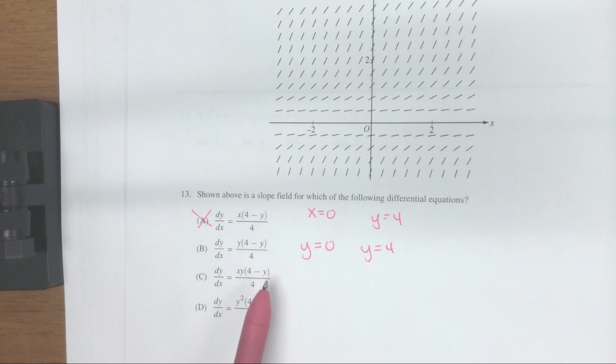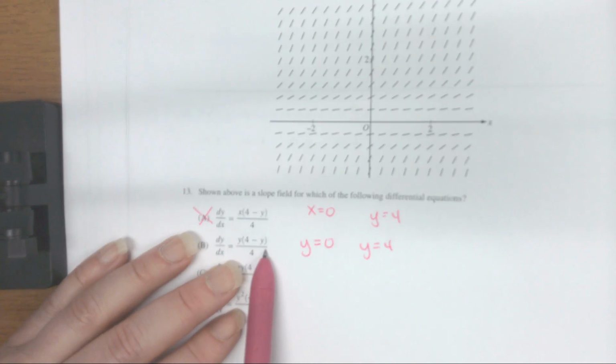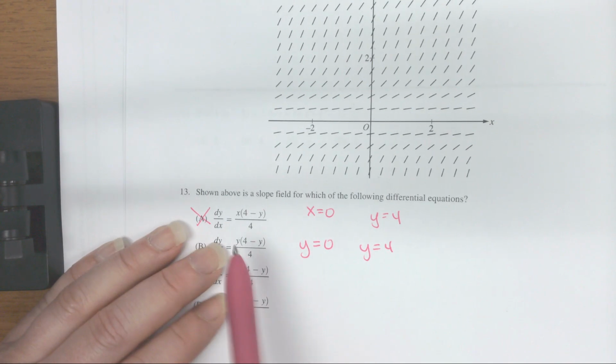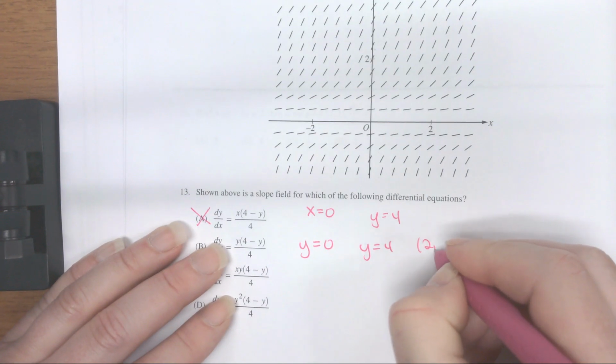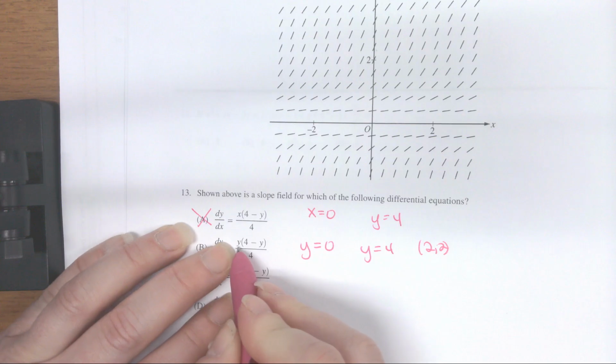Something that I notice is, pick a random point, say 2, 2. Does it look like this would be 2 times 4 minus 2?